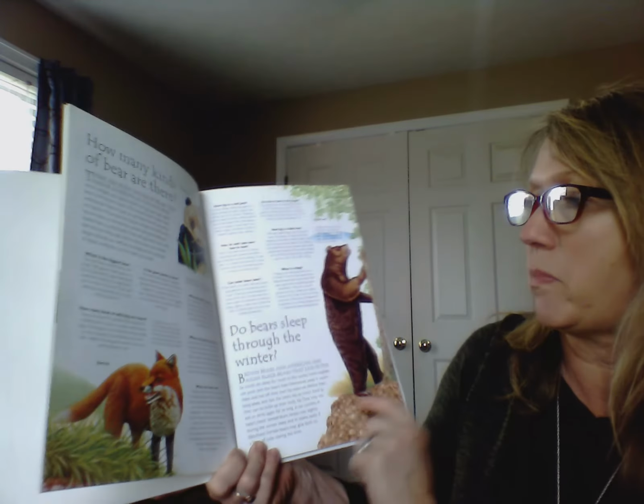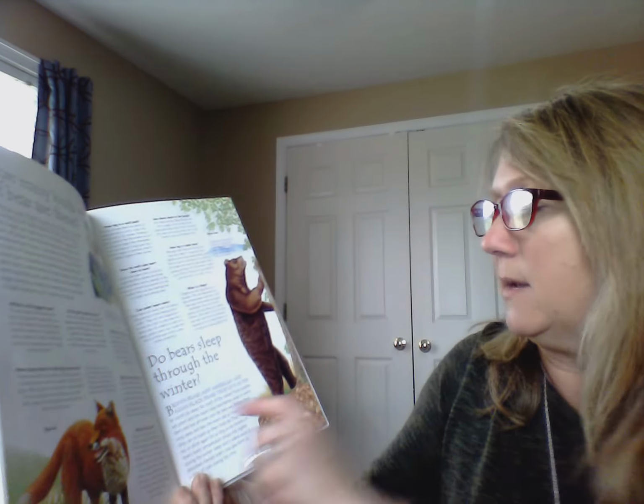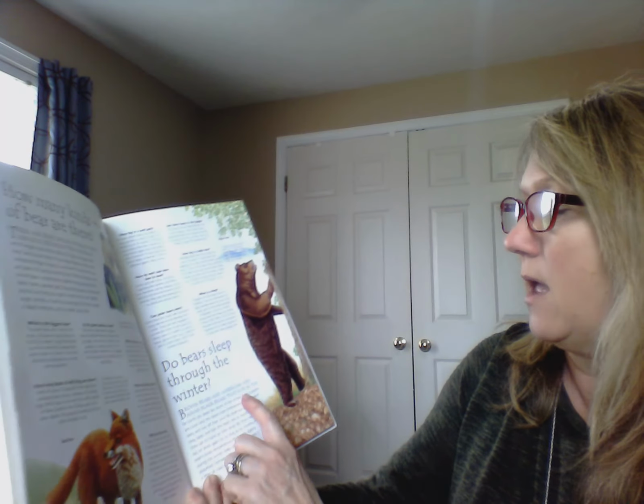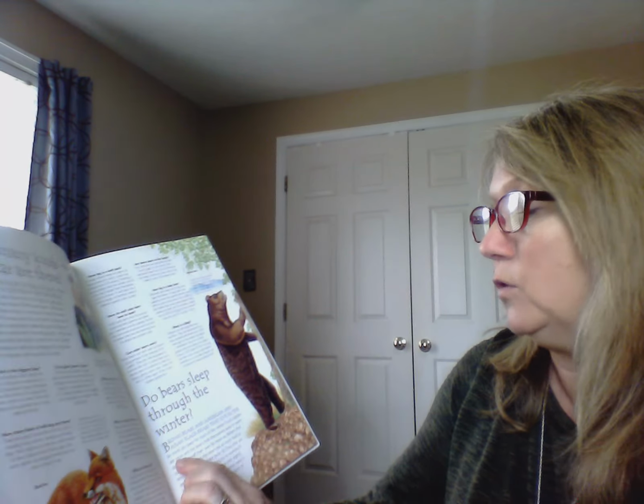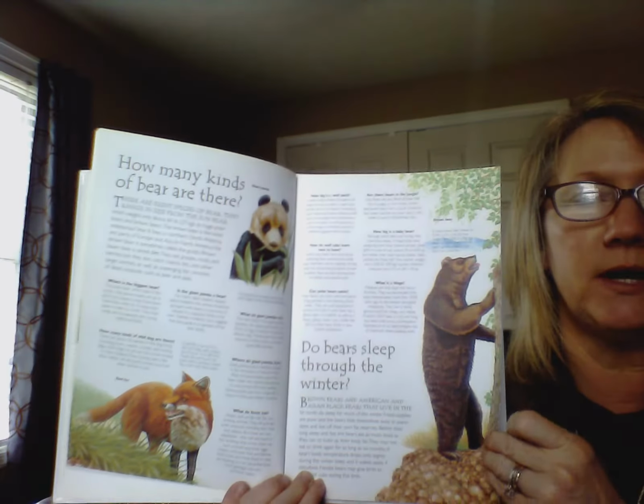They range in size from the sun bear, which only weighs about 60 pounds, to the huge polar bears and brown bears. And they say the brown bear is the most widespread. Do bears sleep through the winter? Brown bears and American and Asian black bears that live in the far north do sleep for much of the winter. Food supplies are poor, and the bears hide themselves away in warm dens and live off their own fat reserves. So many bears do hibernate, especially where it's cold.